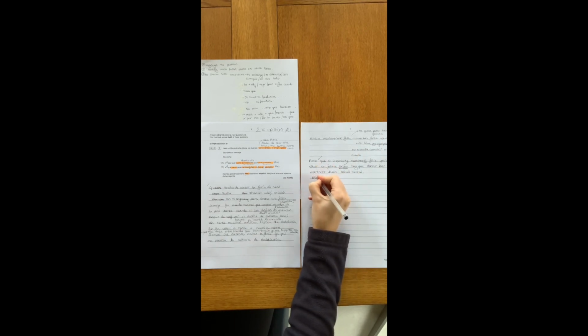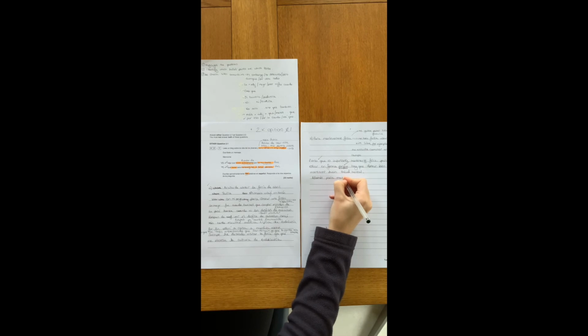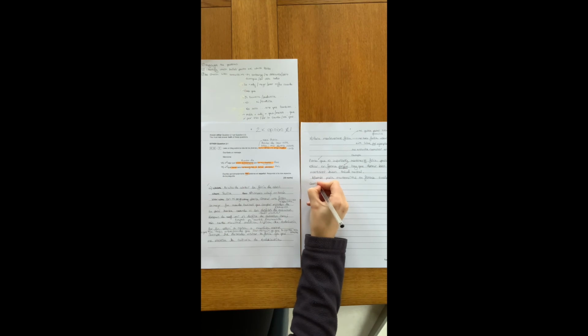Además, what's more? Además, para mantenerme en forma. Now this is where I'm going to use my suelos. Para mantenerme en forma, suelo correr. I usually run. Suelo correr 5 kilómetros.